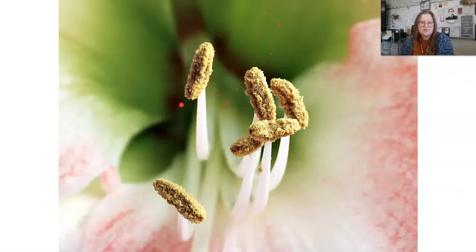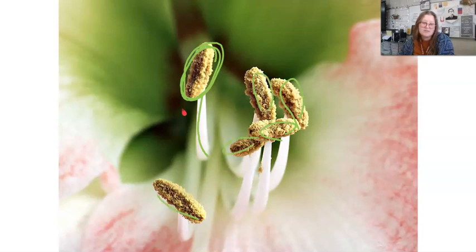So if we look at this really close up picture here, this right here is going to be the anther, and then this that's holding it up is the filament. So all of these where we see all that pollen on it, all of those are the anthers. That's where the pollen's released. And then all of the stems holding those up, those are the filaments.